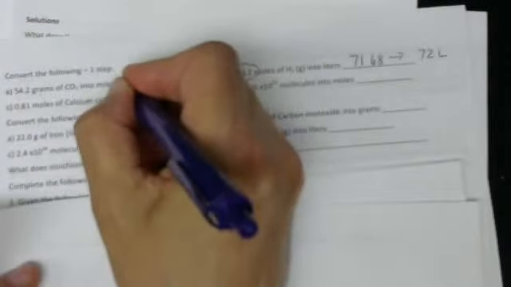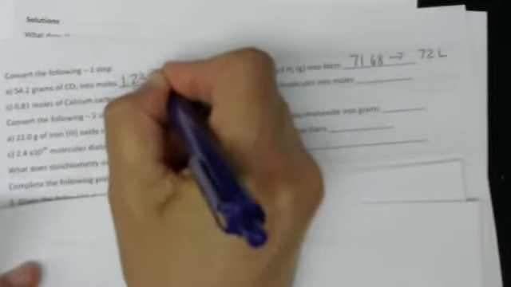Before we go any further, 71.68 should be rounded, right? This is only 2 sig figs, so let's make that 72 liters. Let's go back to the other one. I said that one was 1.23 moles, and that's okay because that's 3 sig figs, and so is our given. Don't forget your sig figs, especially in type-in answers on the SWL.